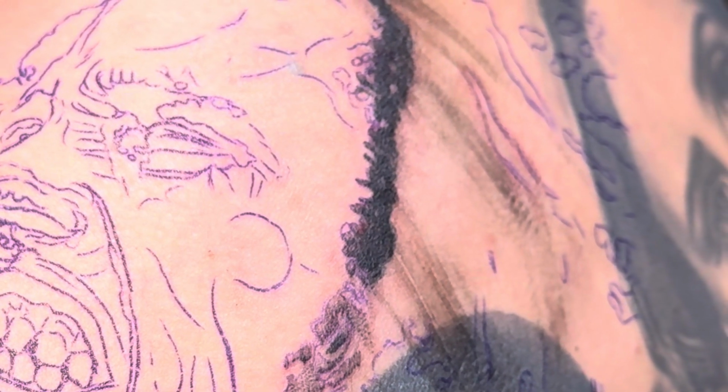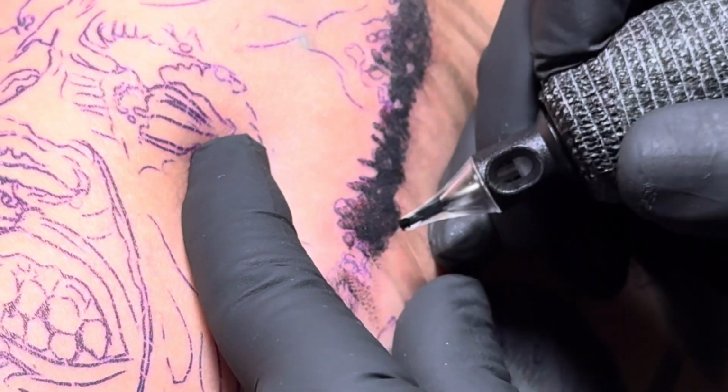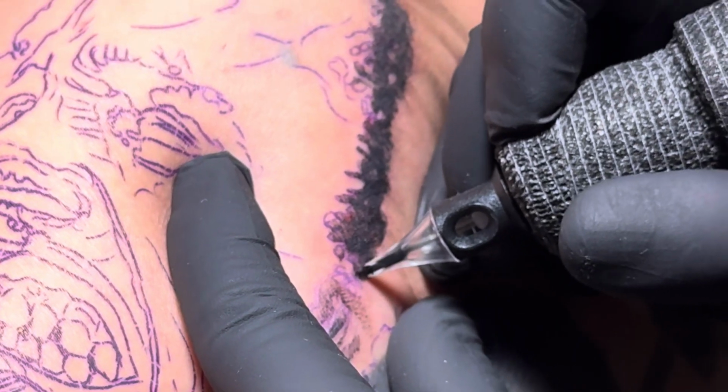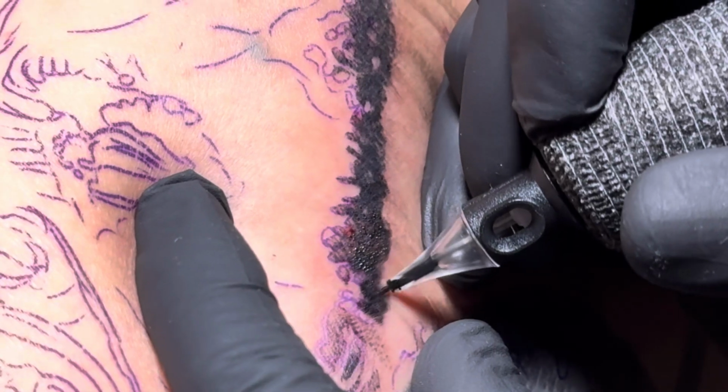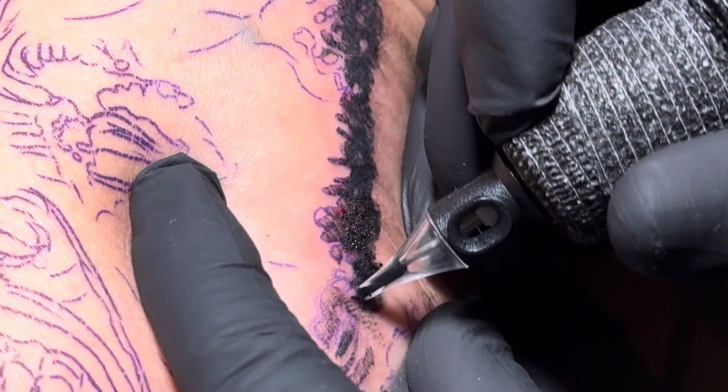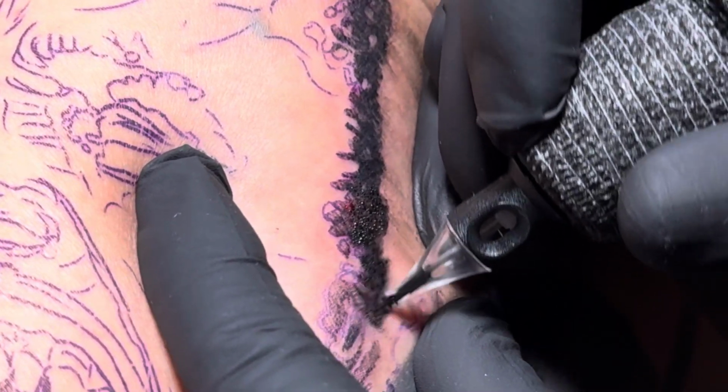Just do it, it happens the way it's gonna happen. All you gotta do is, with your needle, know how it works. Feeling the needle on the skin is a really big tool that you could have in your tool belt when it comes to tattooing.